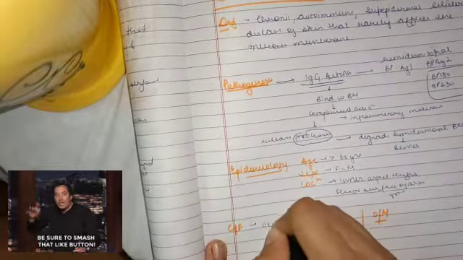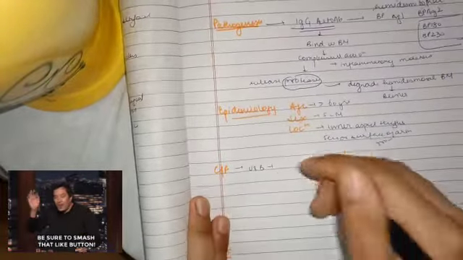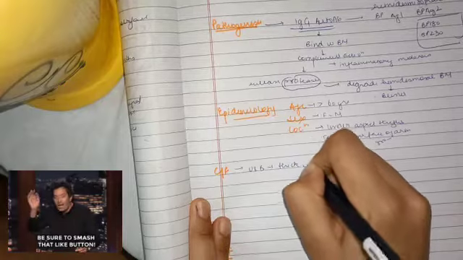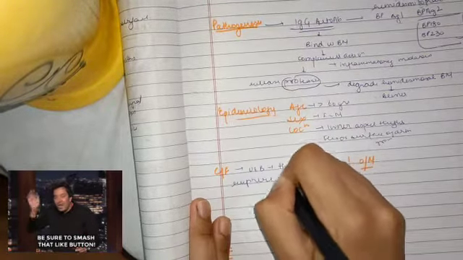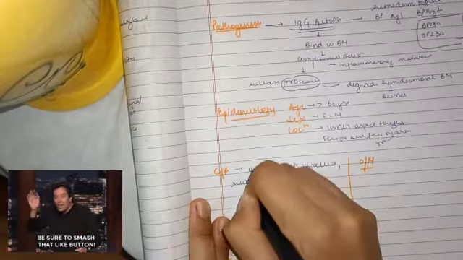Now coming on to the clinical features. In clinical features, what we see is the vesicles and bullae are very thick walled, and rupture usually does not happen.